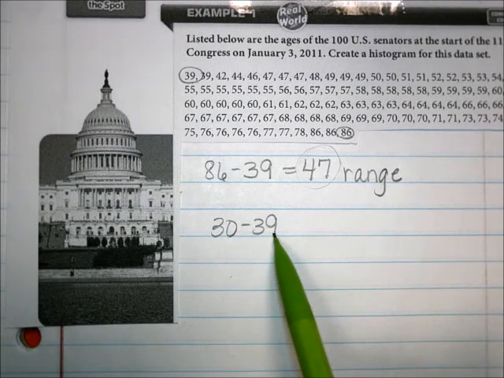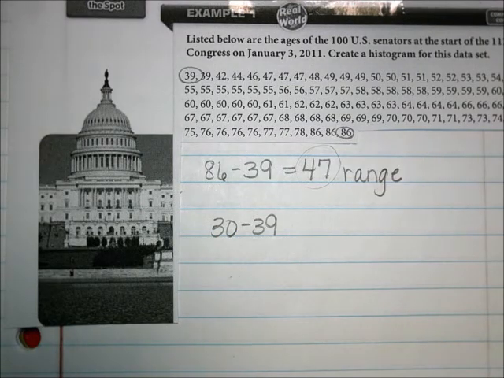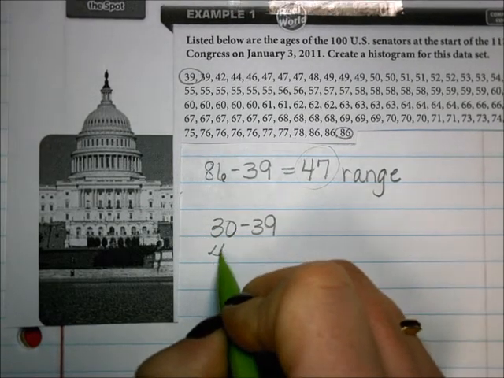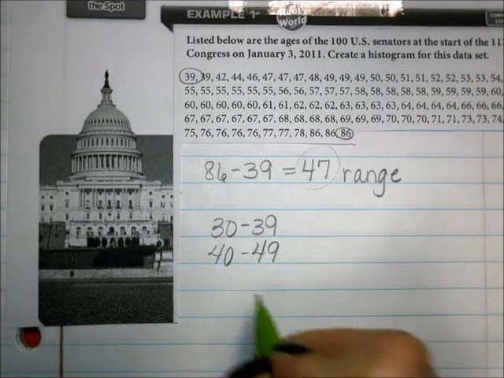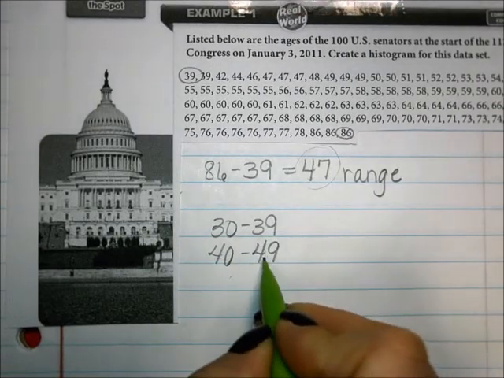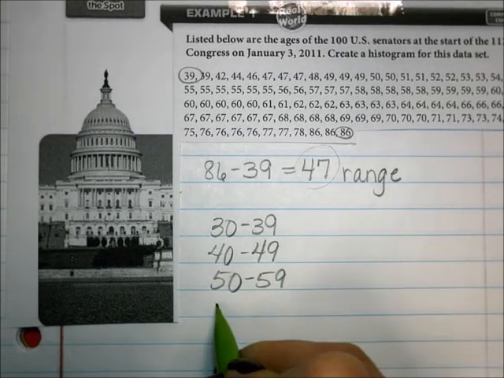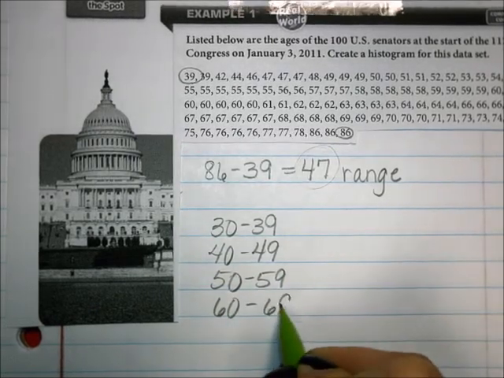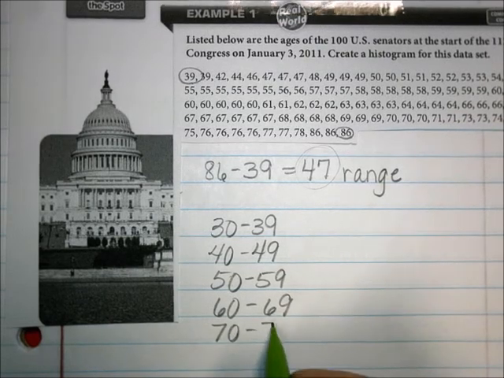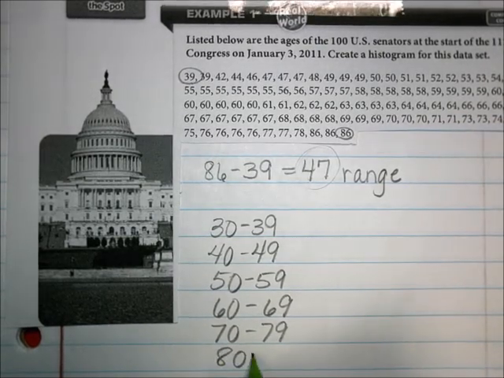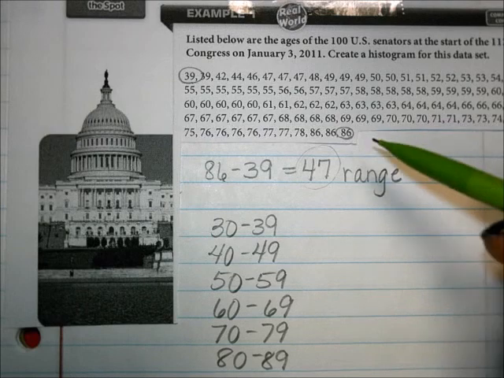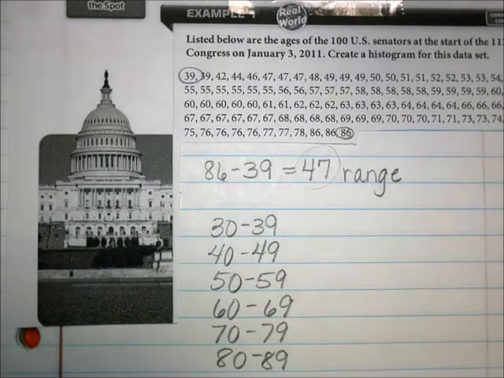So to get that in there, I'd have to do 30 to 39. Then I would do 40 to 49. Remember, there's no overlapping. So if this one's 49, my next one would be 50 to 59, 60 to 69, 70 to 79, 80 to 89, and I should be good because my highest age is 86.